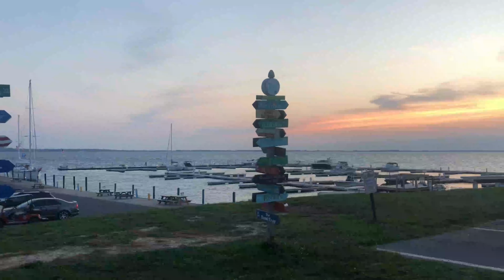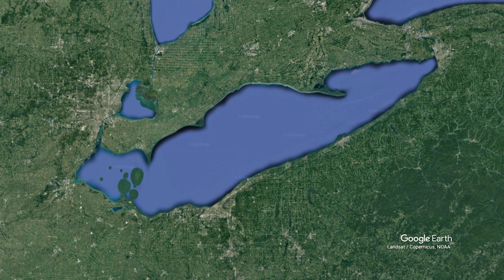Lake Erie, the warmest of the 5 Great Lakes, is home to 130 different species of fish, and in total contains more fish than all the other Great Lakes combined. Lake Erie is divided into 3 basins: the Western Basin, the Central Basin, and the Eastern Basin. It reaches its deepest point at 210 feet in the Eastern Basin.